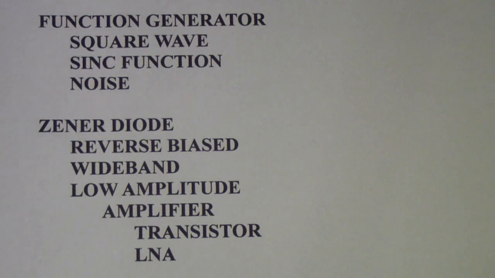Now, I have a noise source on order. It isn't here yet, made by a company in the Ukraine that sells on eBay. Except for the delivery time, it looks like a pretty good device. And when it gets here, I will be using that instead of an amplified reverse ZENER diode.